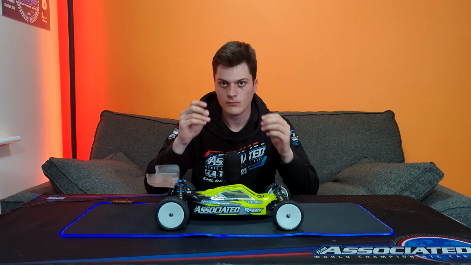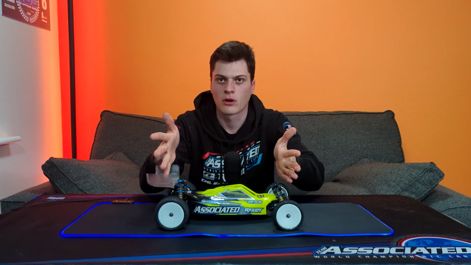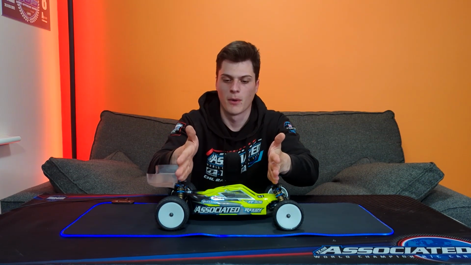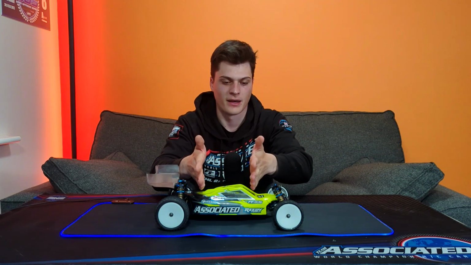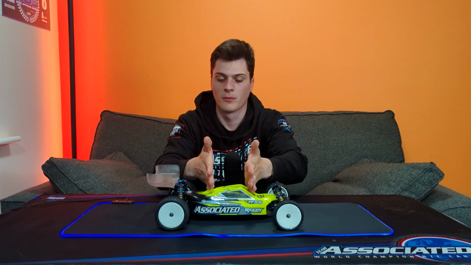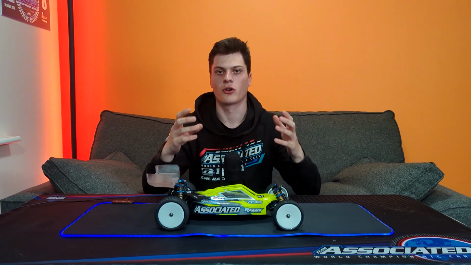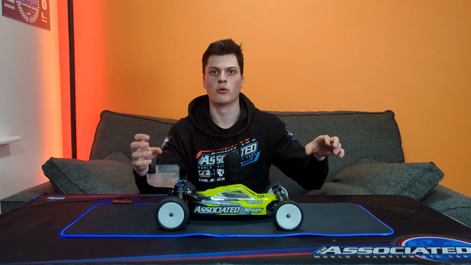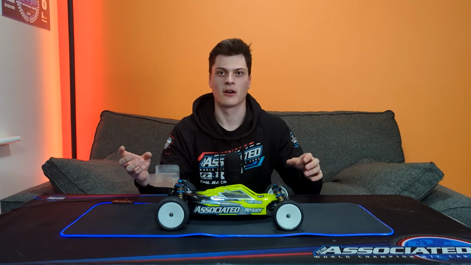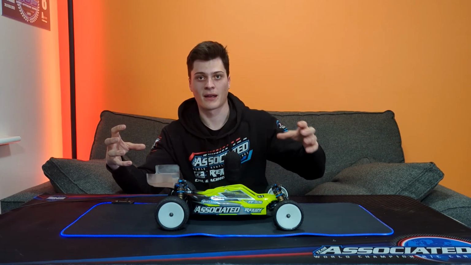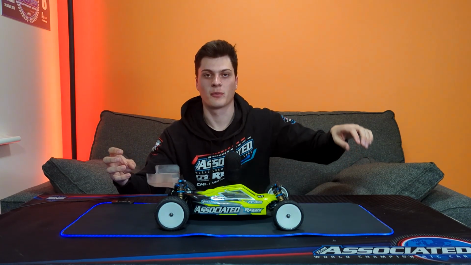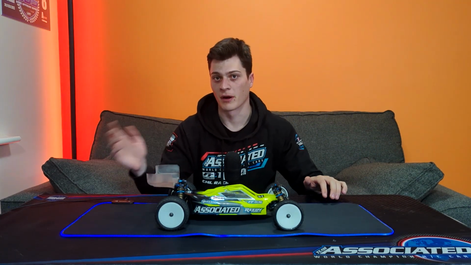So obviously you can have a lot of weight all close to the centre of the car, kind of like the B7 concept with the motor further forward and stuff like that, and no weight in the front, all in the middle. And then you've got the other concept of a motor out the back with more weight down the front, kind of like an old B4 or something like that, where you've got the motor right out the back, stick pack down the middle, and then maybe some brass bulkhead or something in the front as well. That would be the other extreme.